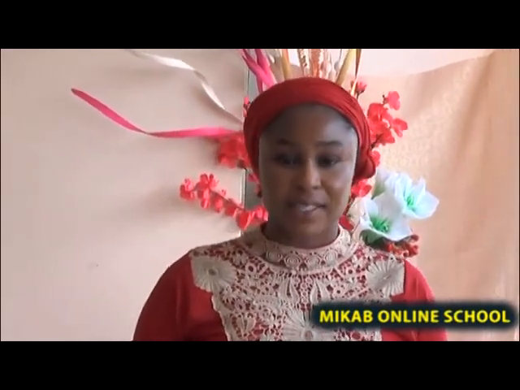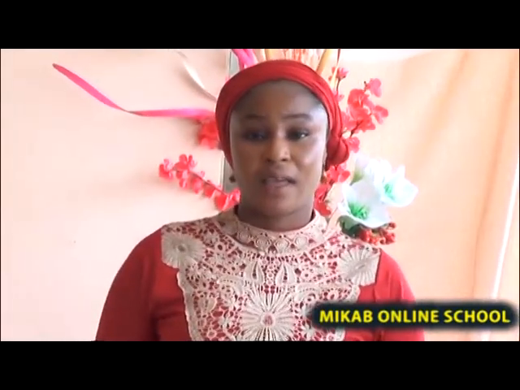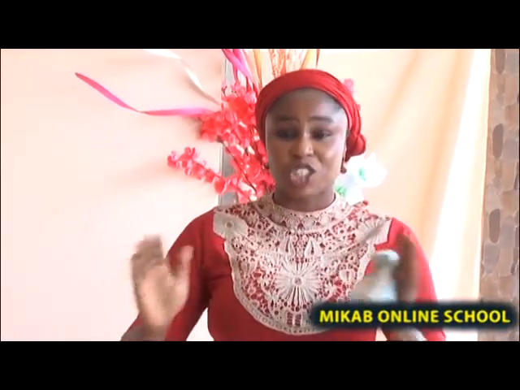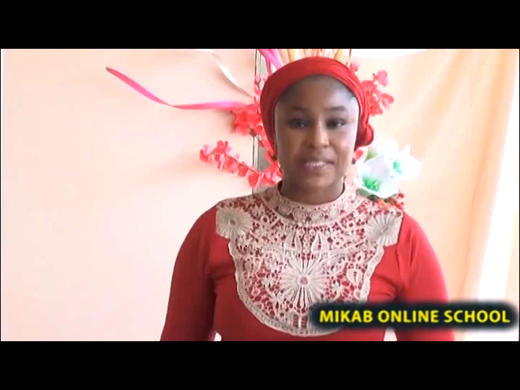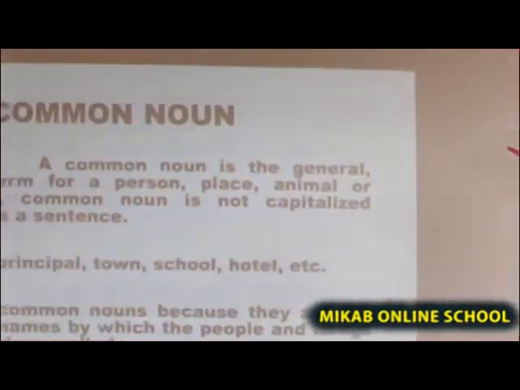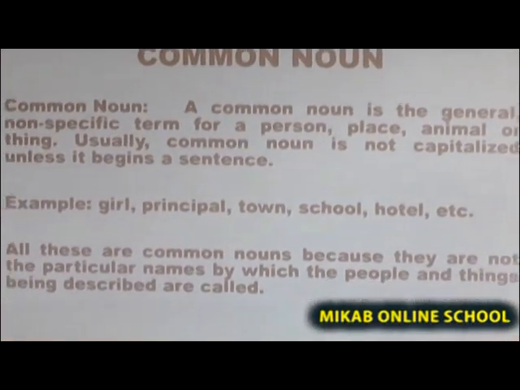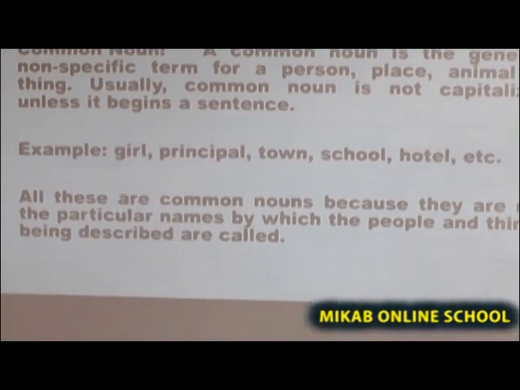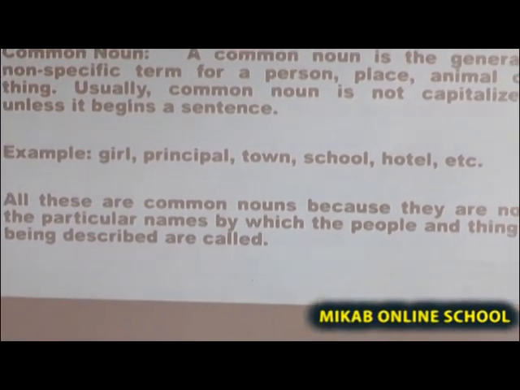But as for a common noun, when it is beginning a sentence, it must be capitalized. But when it comes in the middle or at the end of a sentence, it should not be capitalized because it is a general name. It is not a specific name. It is a name that belongs to a group of people, animals, places, or things. For example, we have girl, principal, town, school, hotel, etc.